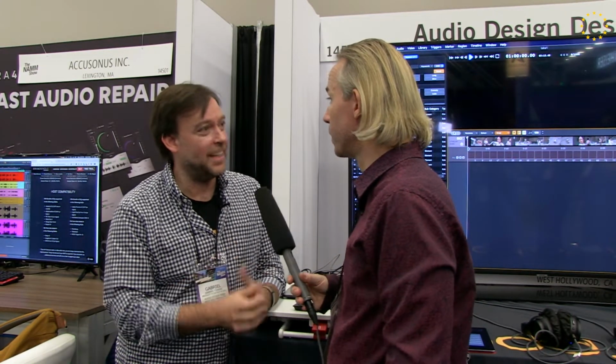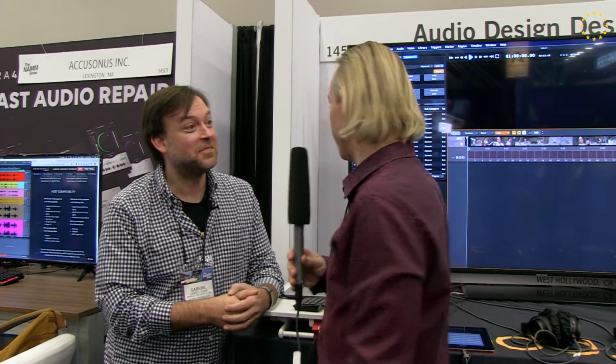Now this is standalone software? Standalone software. Compatible for Mac? Mac only, yes. Mac only at this point? At this point. All right, let's take a closer look at it.